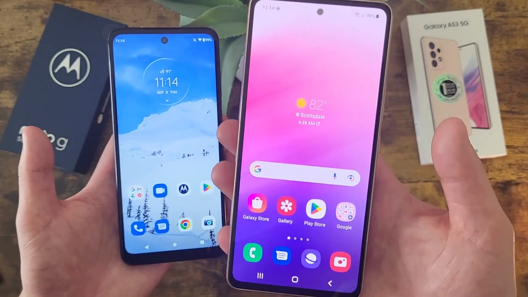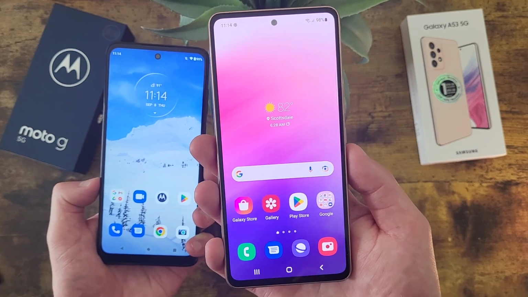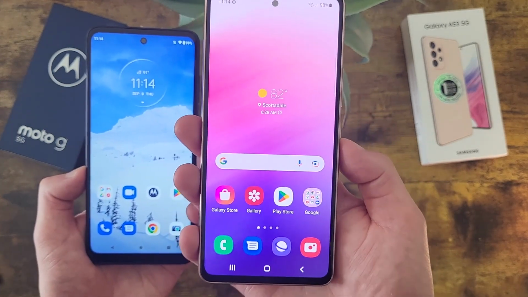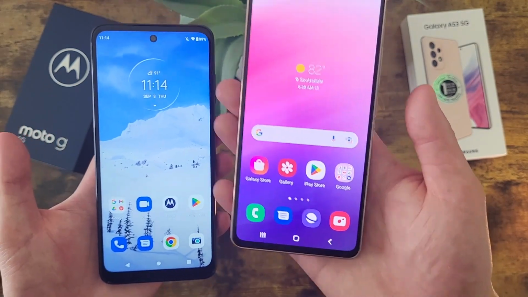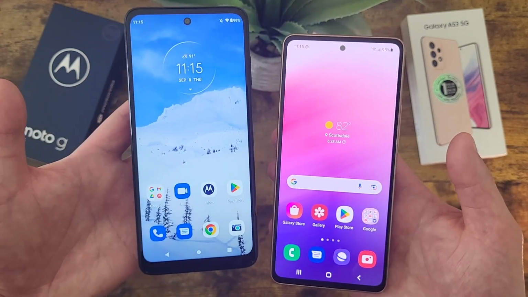The Samsung Galaxy A53 5G is really on a whole other level, so if you're taking a lot of photos, you want a wider variety of features, and you want to get the highest quality you can between the two, the Samsung Galaxy A53 5G will definitely be the way to go. This is especially the case with video, because again, the Samsung Galaxy A53 5G can record in 4K, whereas the Moto G 5G can only record in 1080p.